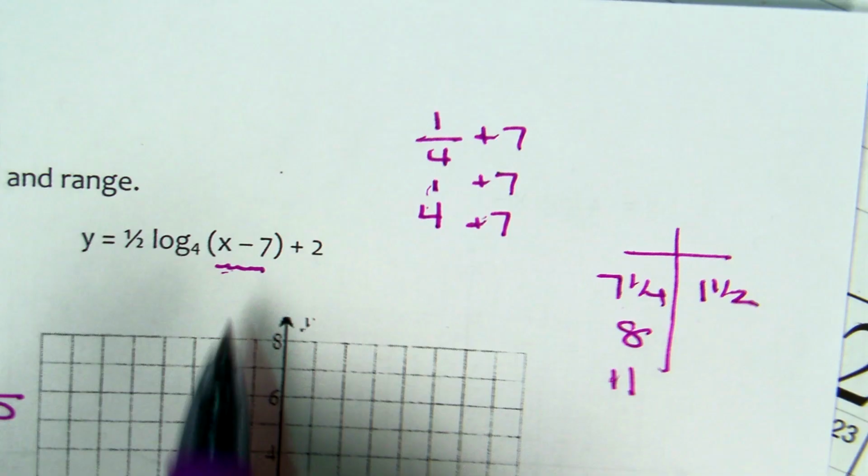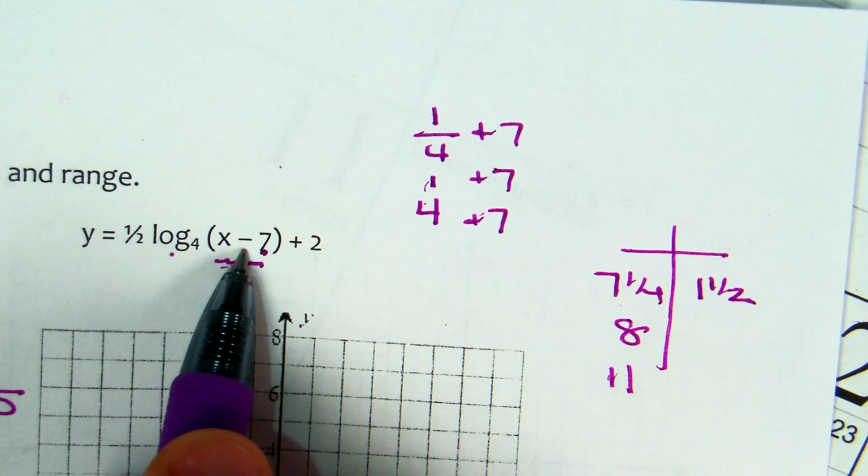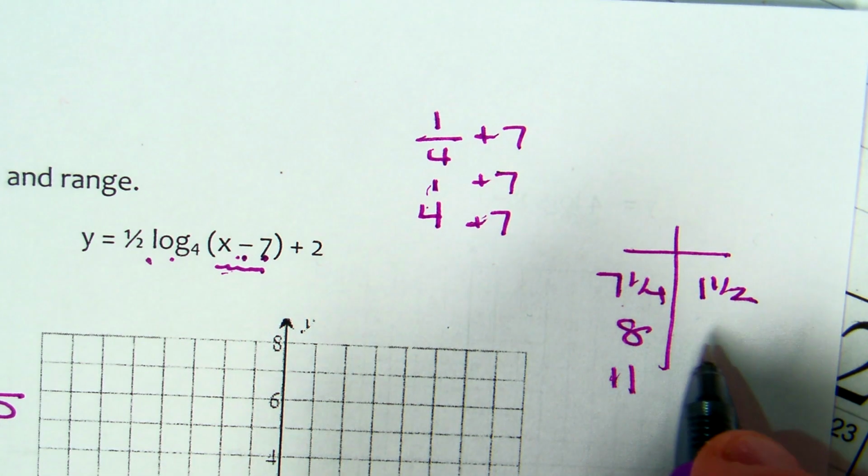When I plug in 8, 8 minus 7 is 1. The log of 1 is 0. 0 times anything is 0. 0 plus 2 is 2.